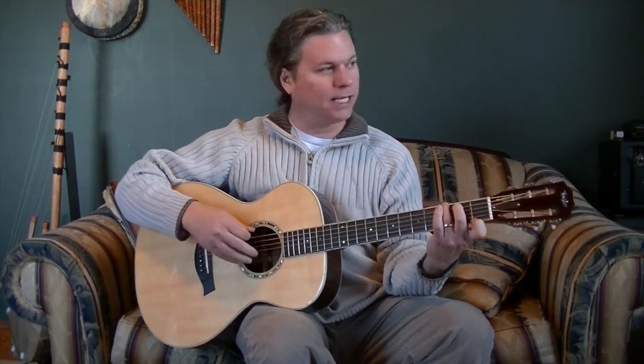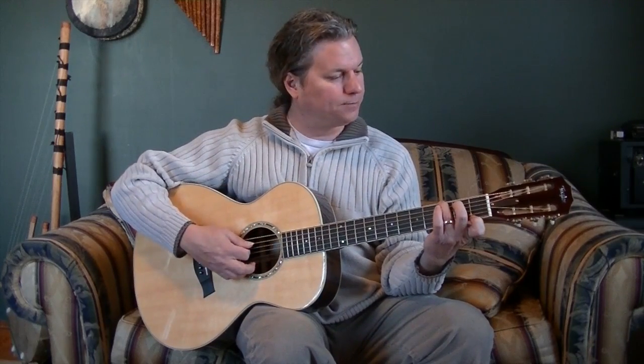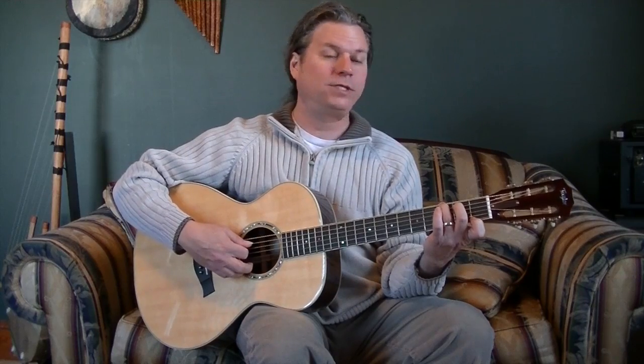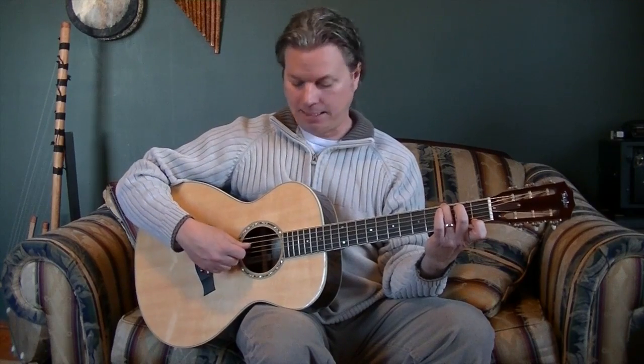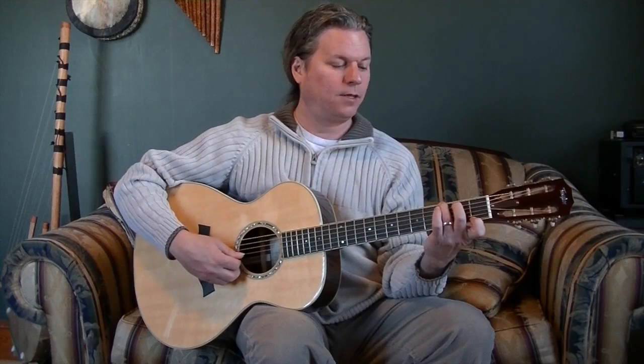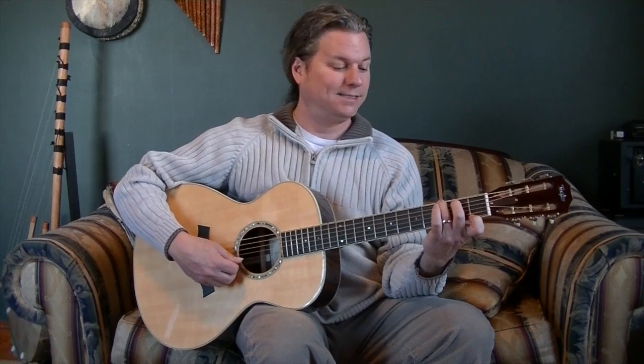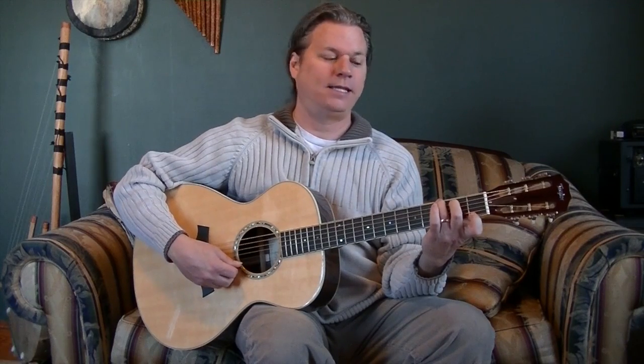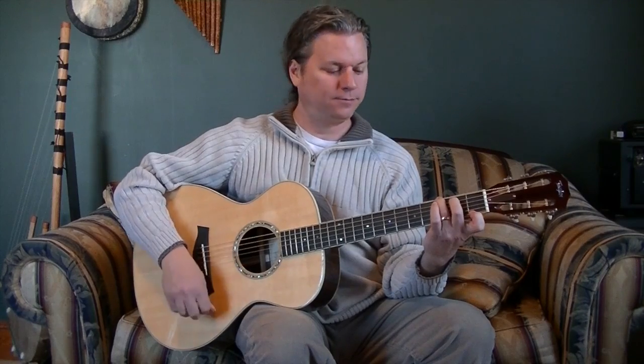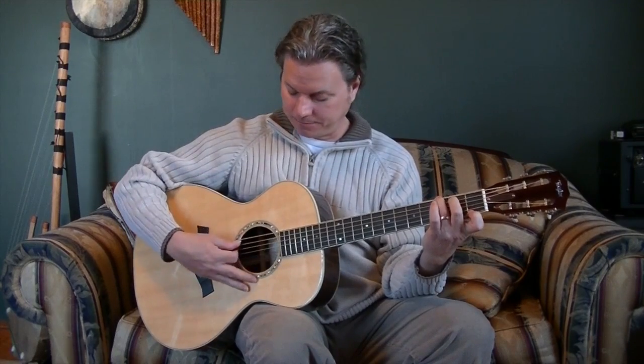And let's go through those again. So it's low string, 3rd fret, 5th string, 2nd fret, and then the 4th string is open, 3rd string is open, 2nd string is open, and then the 1st string is 1st fret. And that sounds like this.